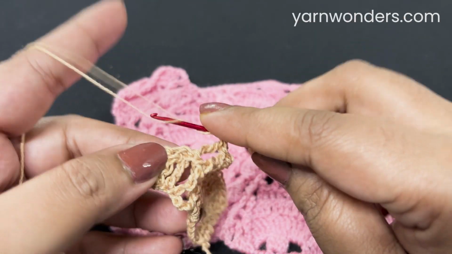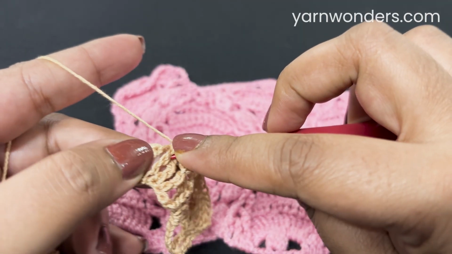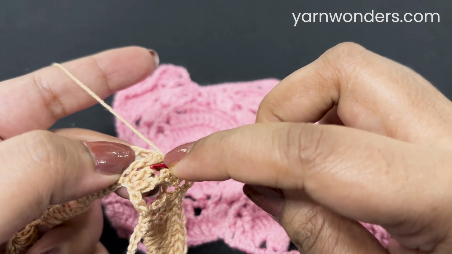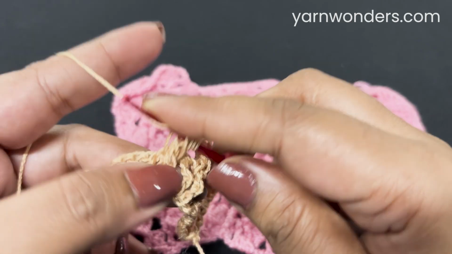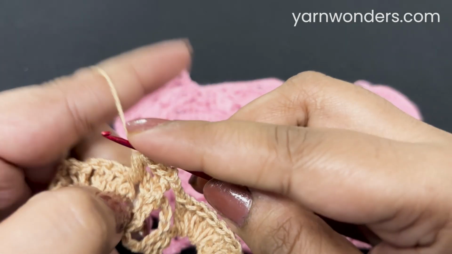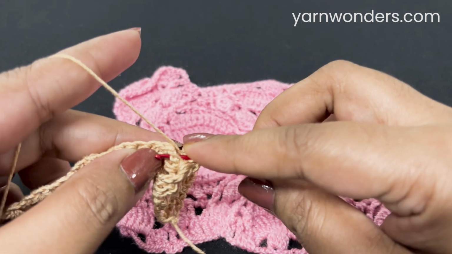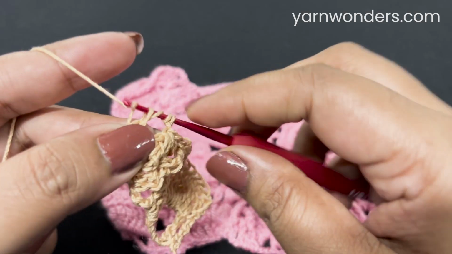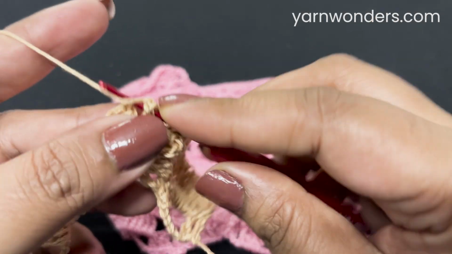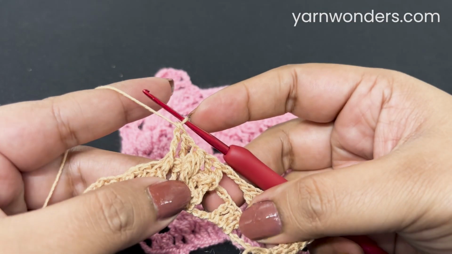Now we are going to make a puff stitch, which will be again a front post puff stitch, which is just like a normal puff stitch, just that you have to make it around the post instead of the stitch. I'm making a 3 yarn over puff stitch. Again, so this is a front post, so you move on to a back post triple crochet. Again a front post triple crochet. Okay, that completes your first set of 5 stitches.